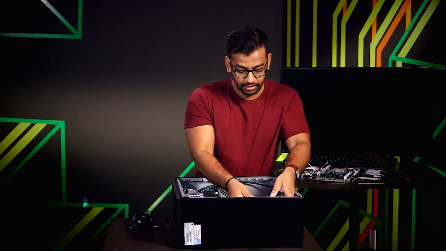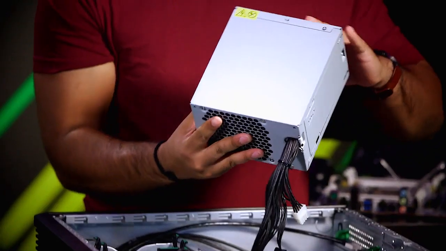It converts the AC we get from the wall into low voltage DC power that we can use and transmit throughout our computer. So let's talk about power supplies. I actually have one right here. Let me show you what one looks like. Take it out right here.